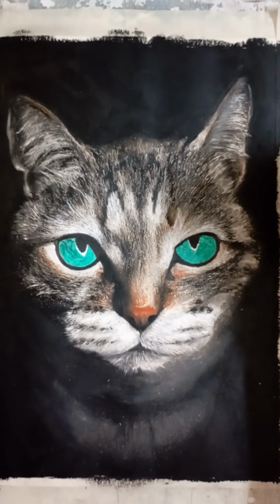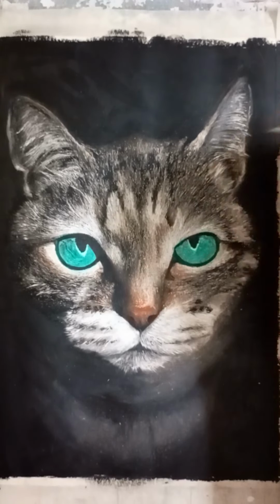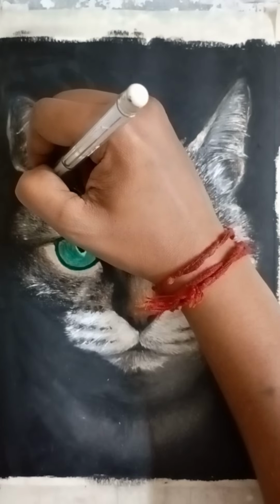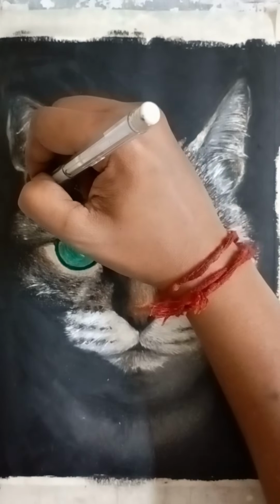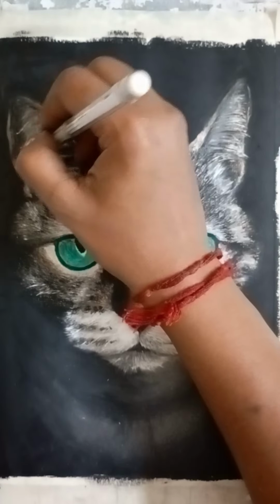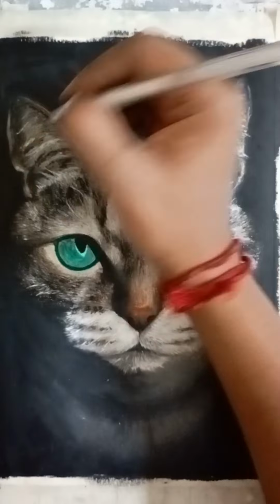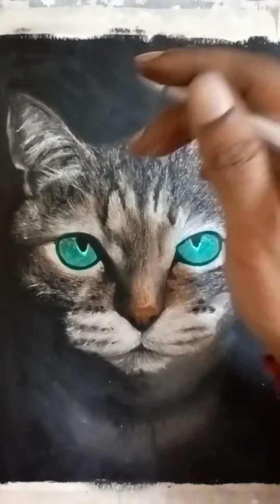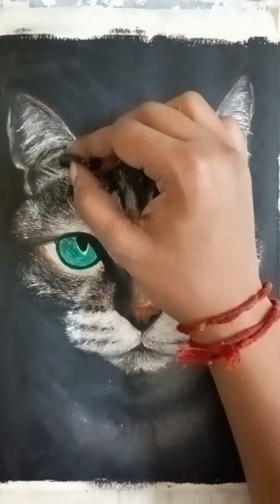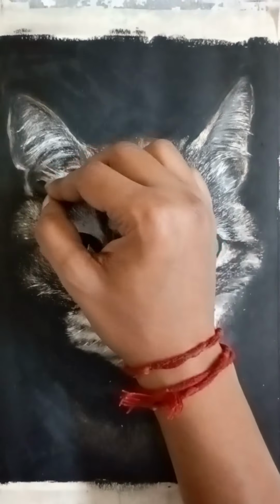So keeping that in mind, the white that is already there, the darkest white would be of lowest quantity. Like I always say, the reflections, or the point reflection, should be of lowest quantity compared to the other colors.